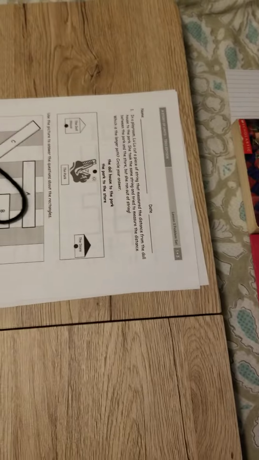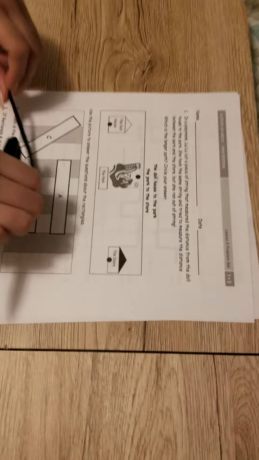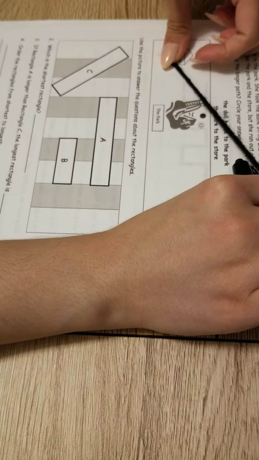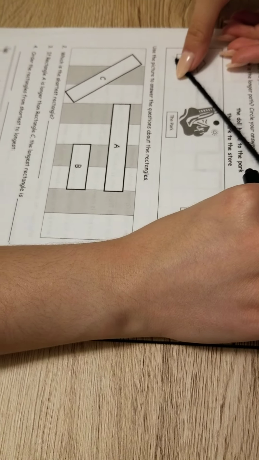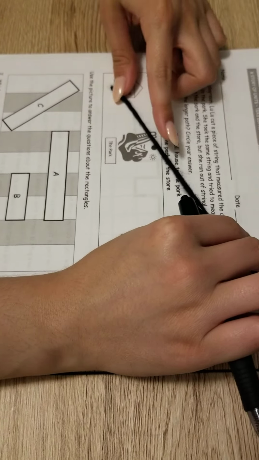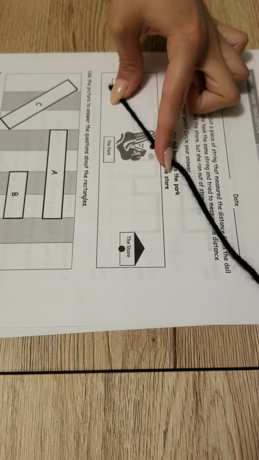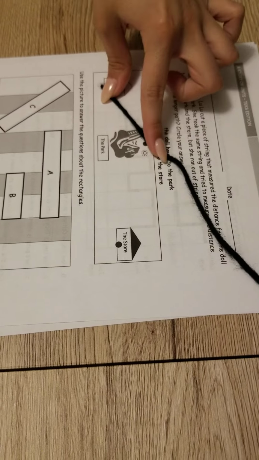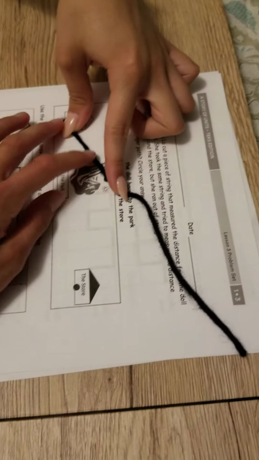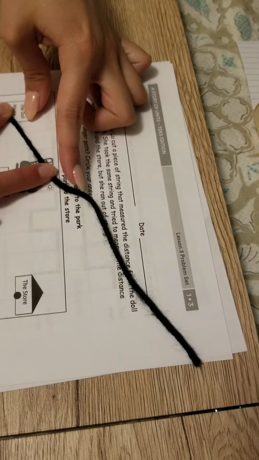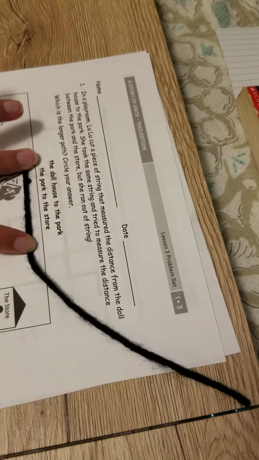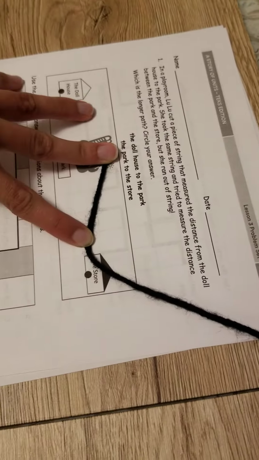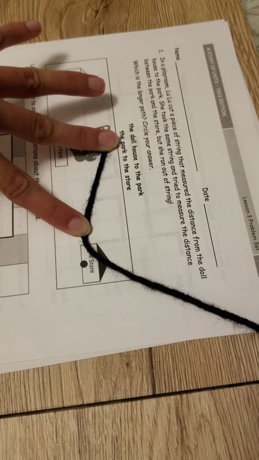So we can take our string and we can measure. So we're going to line up what part of the string to the first dot? The end, so we can see where it starts. So if we were to do this and maybe shift it over here without moving our fingers, is that the same length, shorter than or longer than the park to the store?